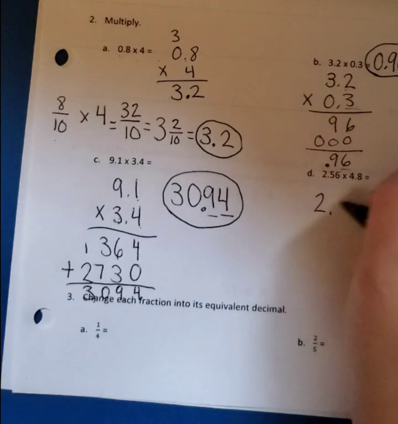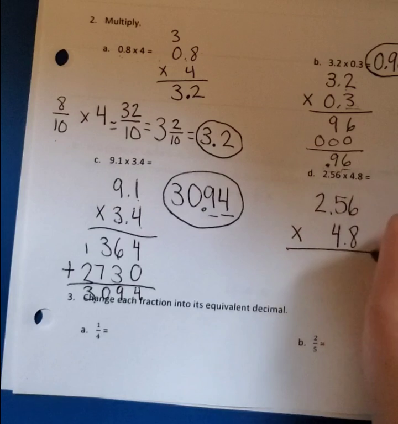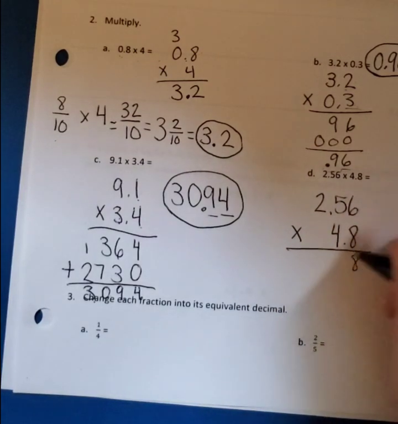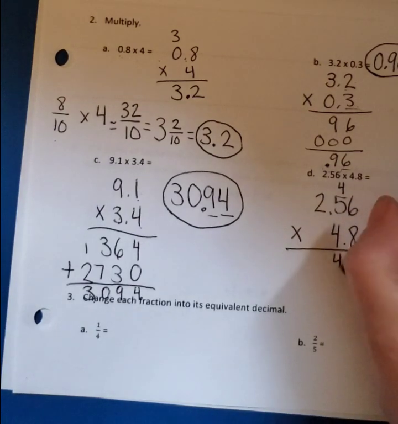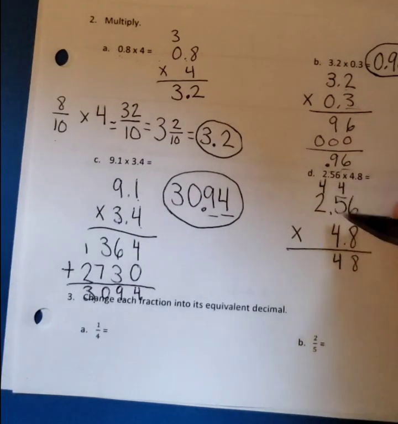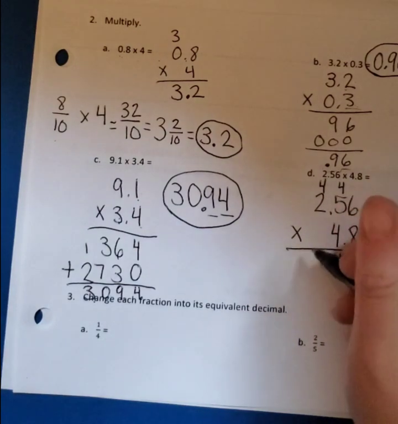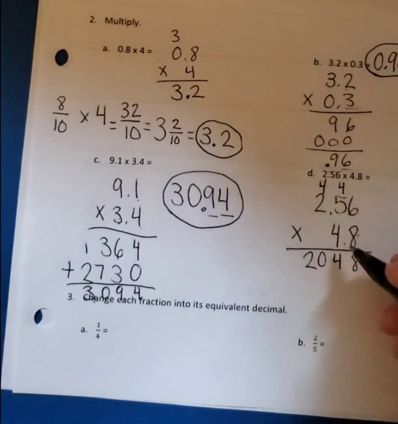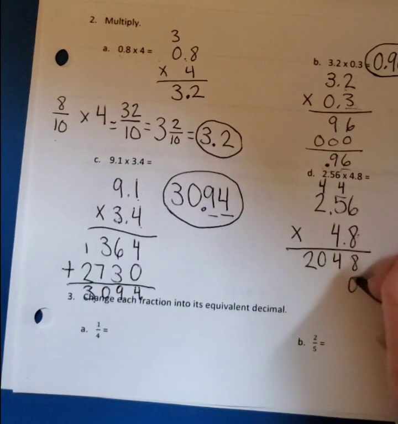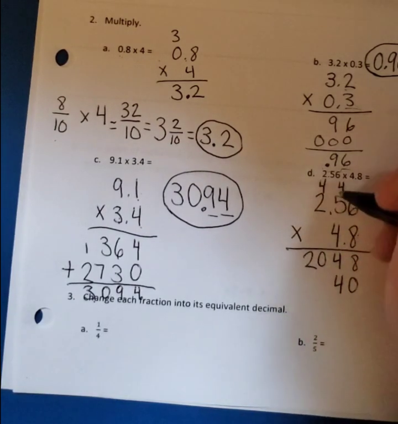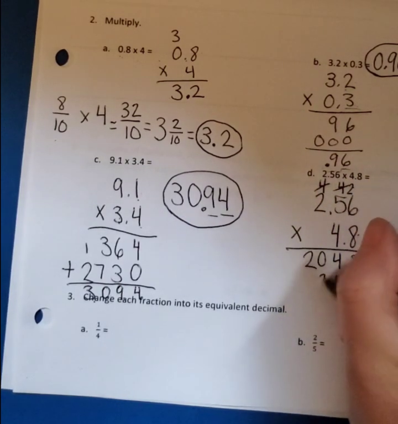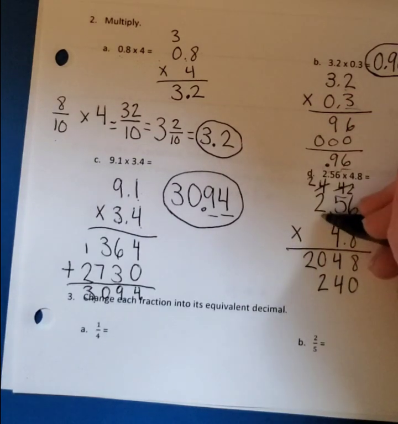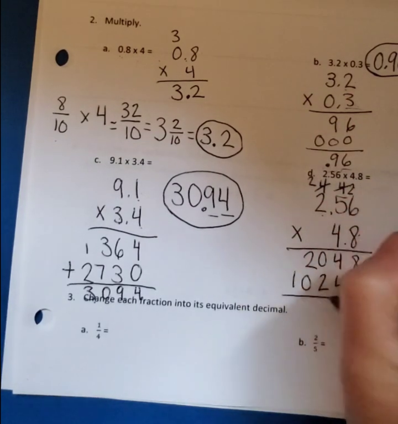D, 2 56 hundredths times 4 8 tenths. 6 times 8 is 48, so I stack my 4. 5 times 8 is 40, plus 4 is 44. 2 times 8 is 16, plus 4 is 20. Going to the 4, which is in the tens place, so I need a 0. 4 times 6 is 24. I can cross these off, I already used them. Carry my 2. 5 times 4 is 20, plus 2 is 22. 2 times 4 is 8, plus 2 is 10.